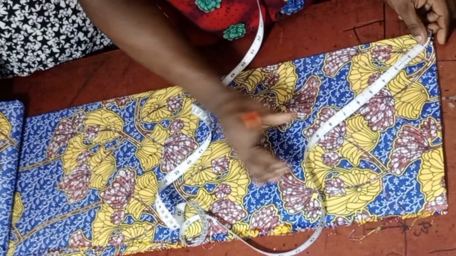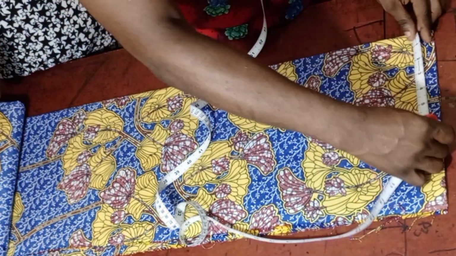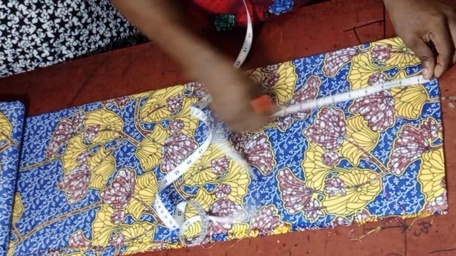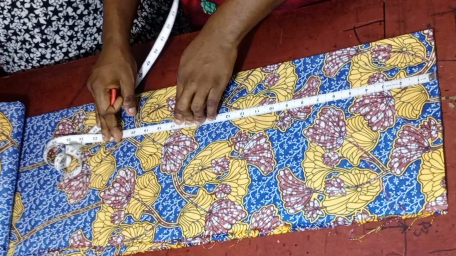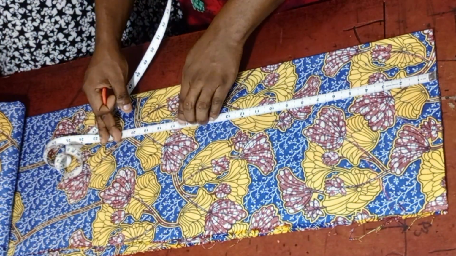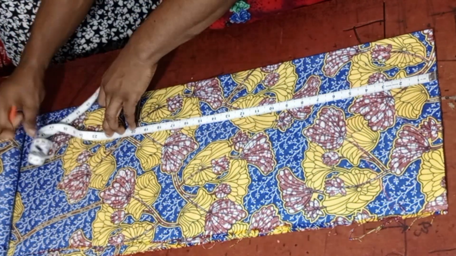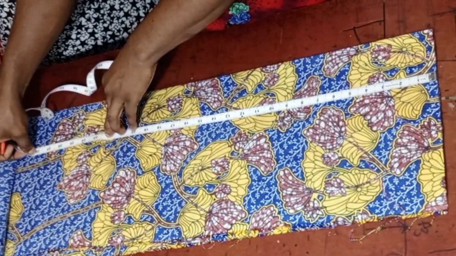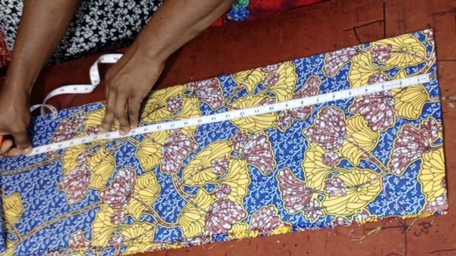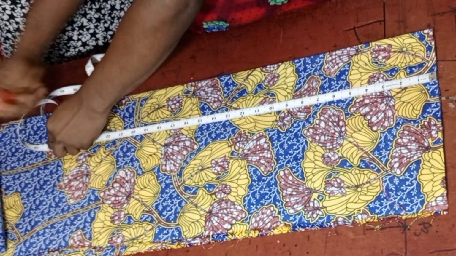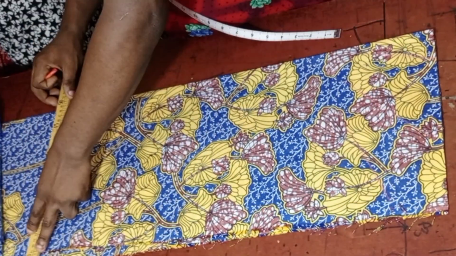If you want yours to be more puffy, you have to use more than 10 inches. So for the length, if you look at the sleeve on your screen, you can see that it's a long sleeve and it's puffy. The sleeve length is 22 inches. We are going to be adding an extra 5 inches to it. This 5 inches is for both the hemming and the puffy nature. Do you understand? So 22 plus 5 is going to give us 27. So mark out 27 and then cut it out.